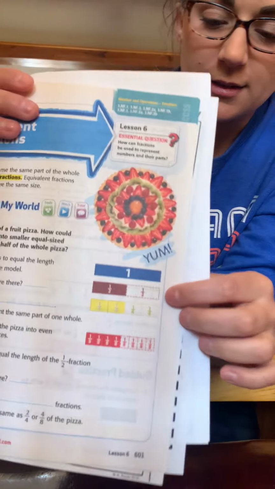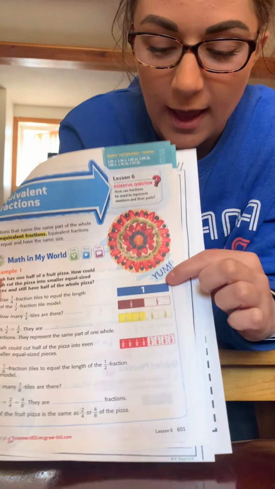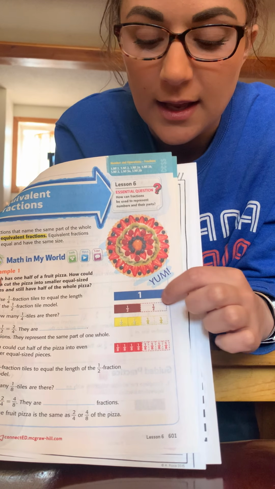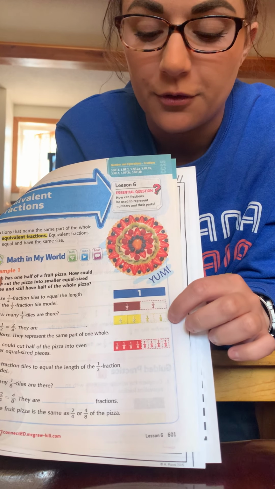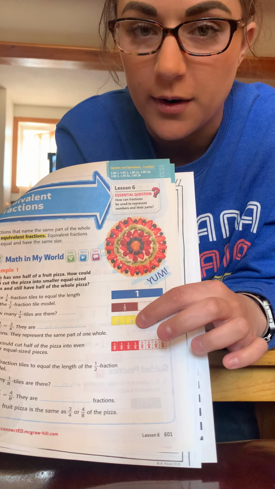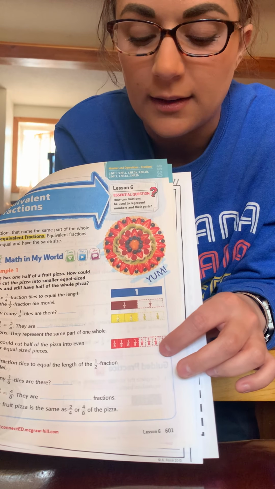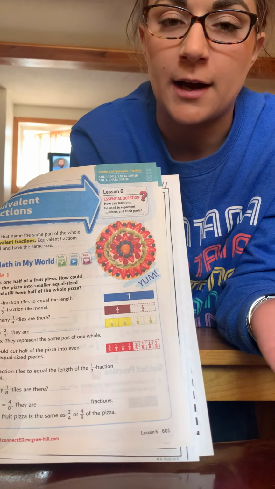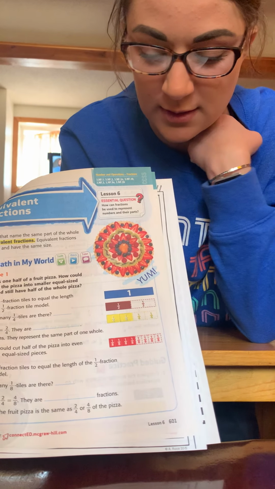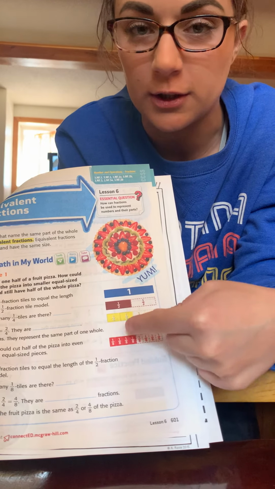So, you don't have actual fraction tiles, but they have some on the side of your paper right here. It shows you your fraction tiles, okay? So here it shows 1, okay? And then down here it says if you cut it into half, you'll have half right here, okay? And then it says if you break it down into fourths, you'll have 2/4 of a pizza. And if you break it down into eighths, you'll have 4/8 of a pizza. Okay, so it just wants you to break down the fraction into smaller numbers to see if you can still have half a pizza with smaller pieces, okay?